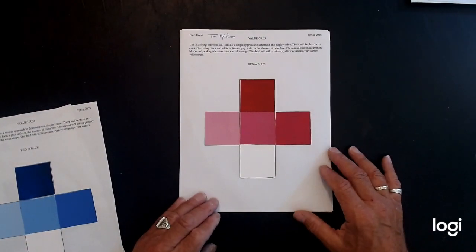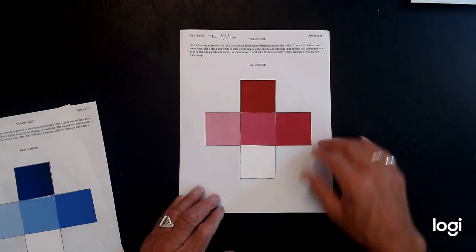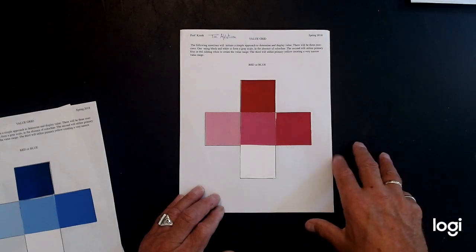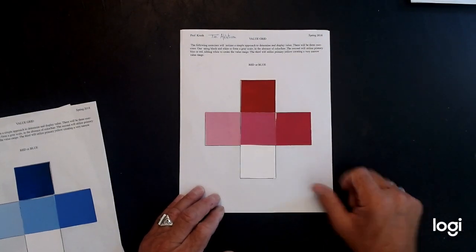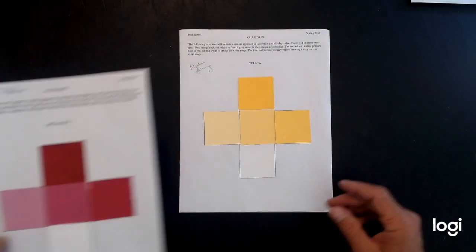Here's one in red. For the project, basically you're doing black and white, and then you have a choice of red or blue to choose one of these. So here's full red. Again, 25, 50, 75 in white. And here's what happens in yellow.